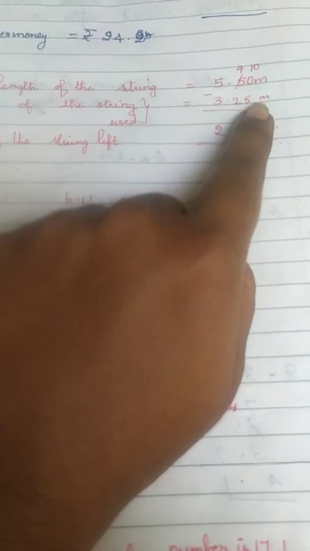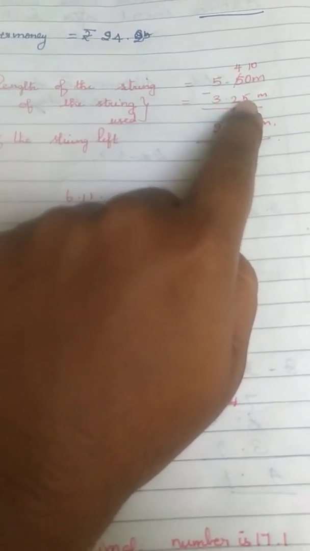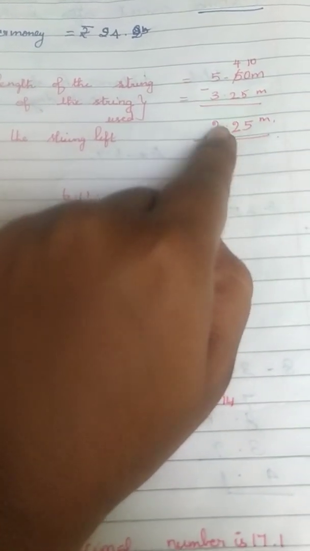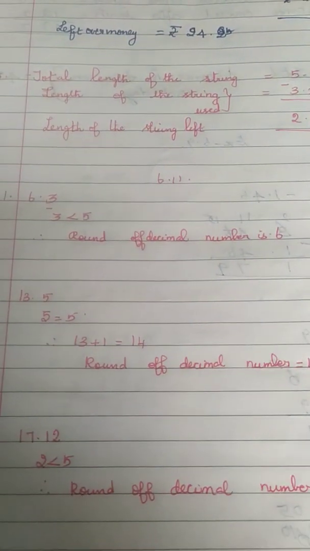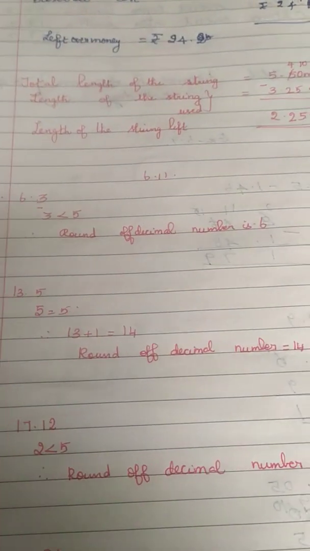Now 5.50 minus 3.25. 0 minus 5 is not possible, so you are borrowing from 5. So 5 will become 4, 0 will become 10. 10 minus 5 is 5. 4 minus 2 is 2. 5 minus 3 is 2. So the length of the string left is 2.25 meter.